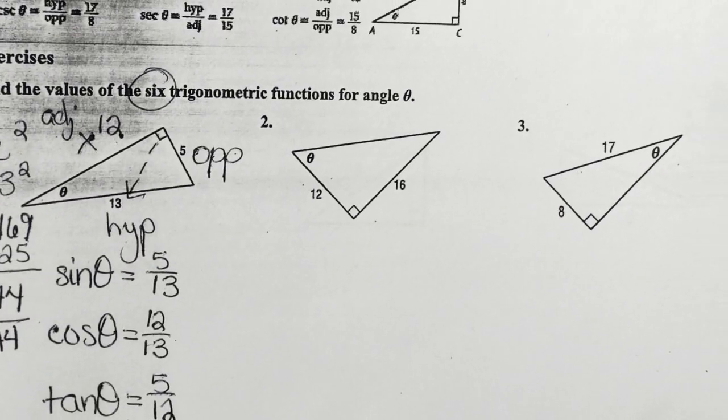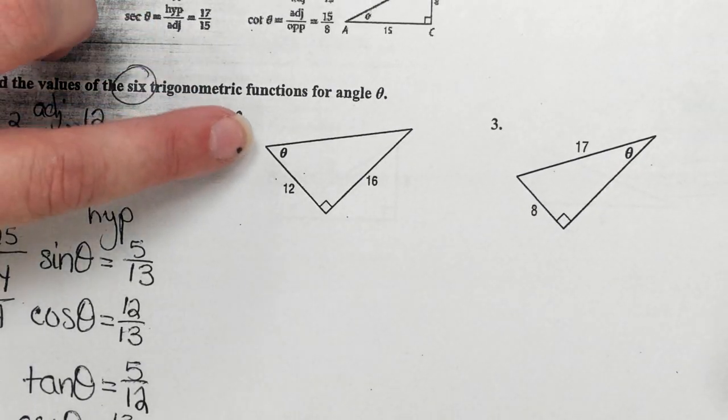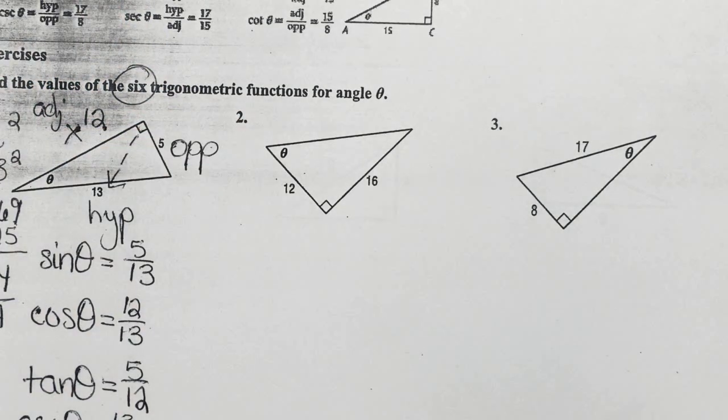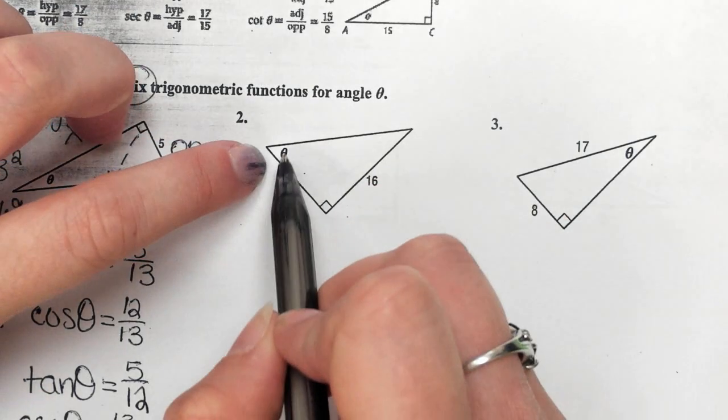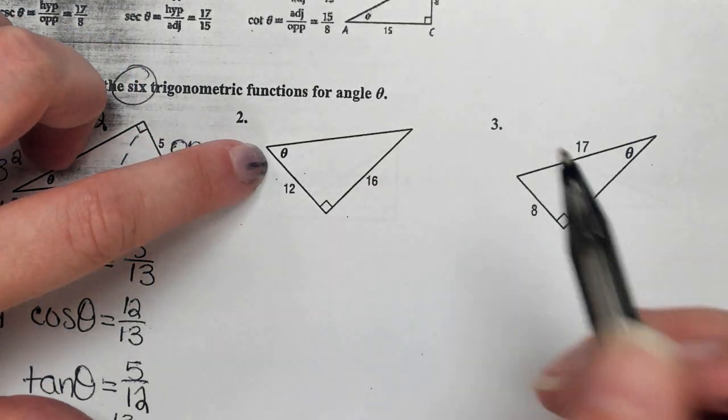Okay. So, you always go off your angle. What's your angle? It's the one in the bottom corner. Yeah, what's your angle? Stop the square. What's that called? Theta. So that's theta.